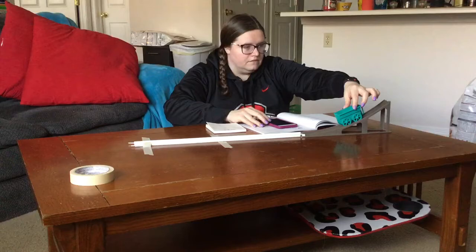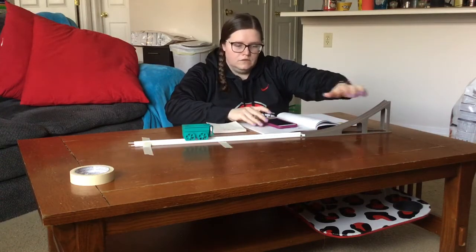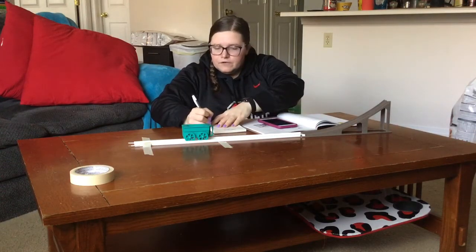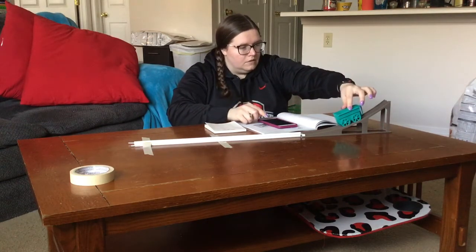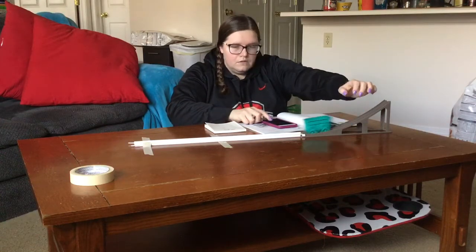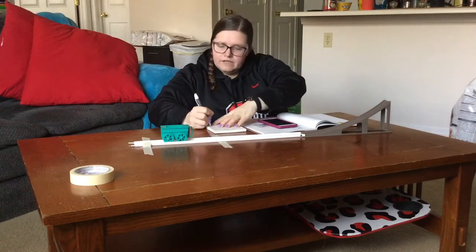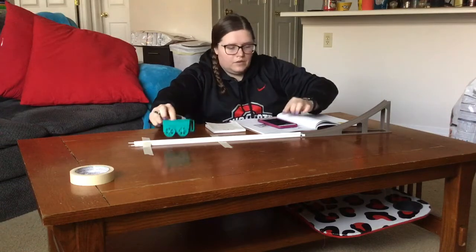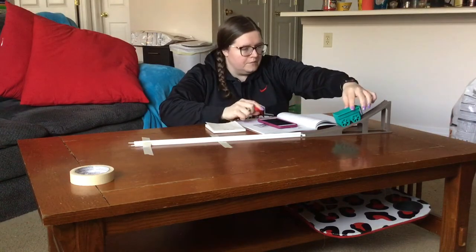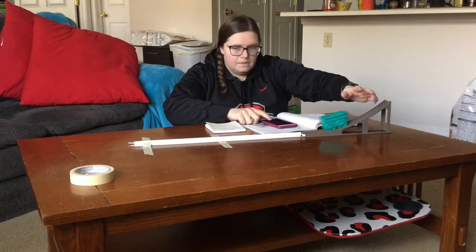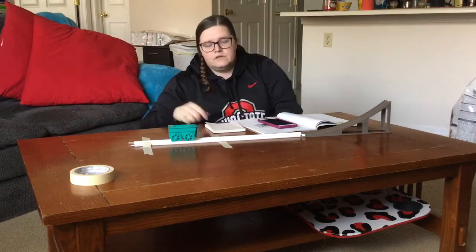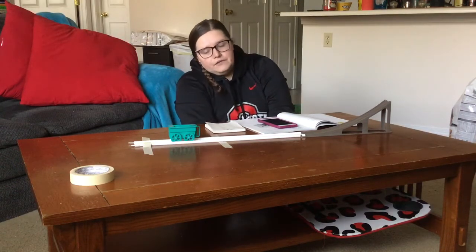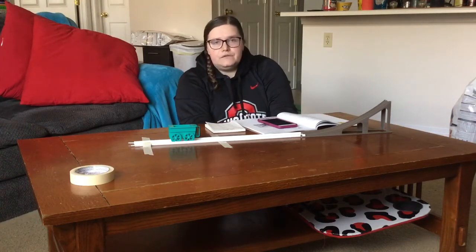All right. 0.93 for trial 1 under notch C. 0.83 for trial 2. And 0.90 for trial 3. So again, for notch C, that was 0.93 for trial 1, 0.83 for trial 2, and 0.90 for trial 3.